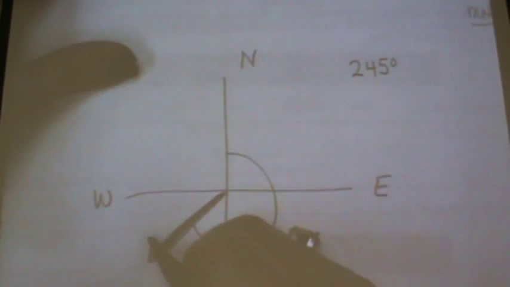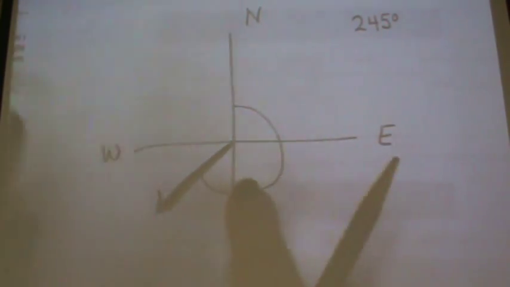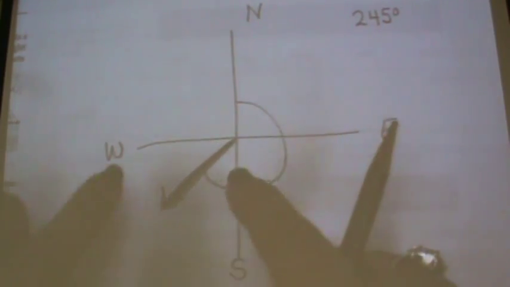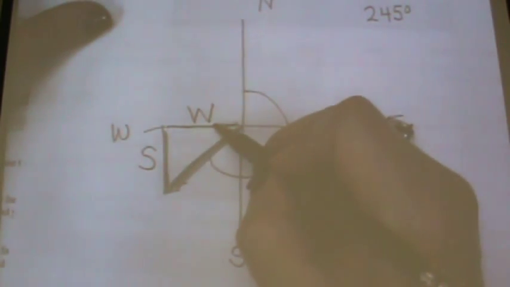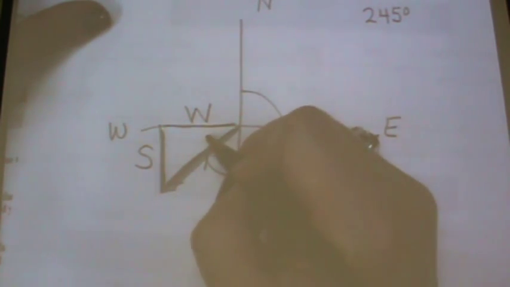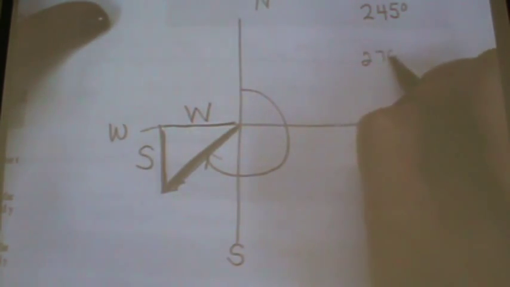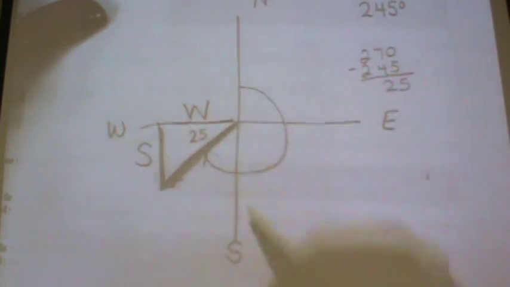That's how far it went. And it went 245 degrees. Why didn't I cross this line? Because this is 270 degrees. So now I want to know how far west, and how far south. So if from here to here is 270, and from here to here is 245, how do you figure out this angle right here? You're going to do 270 minus 245, and you get 25 degrees.